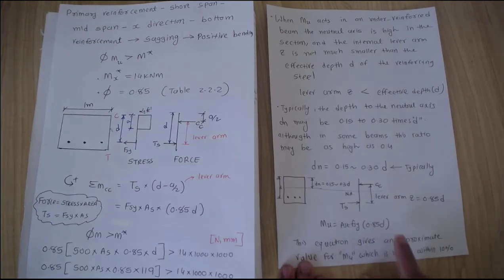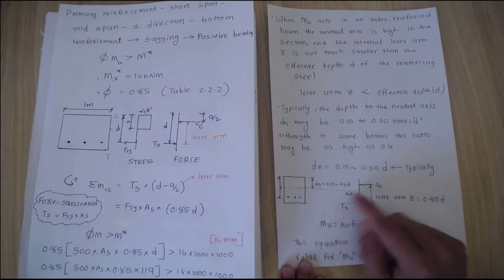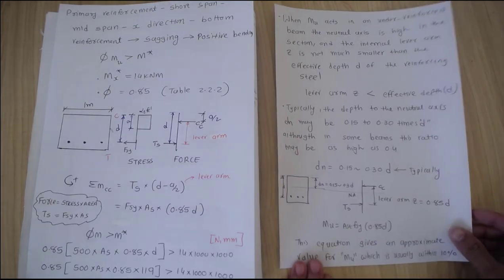Okay, so with these equations you can use equilibrium and find the actual dn value, but that will require mathematically a lot of steps. So we can avoid those steps, and say that for the slab we can use this approximate value, which gives you the value of Mu within plus or minus 10%. So it's a good estimate.